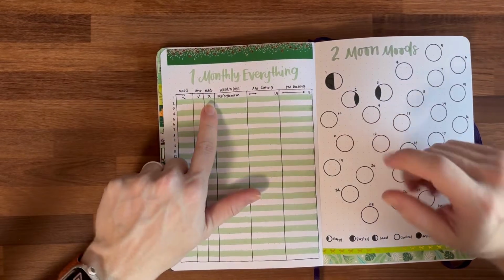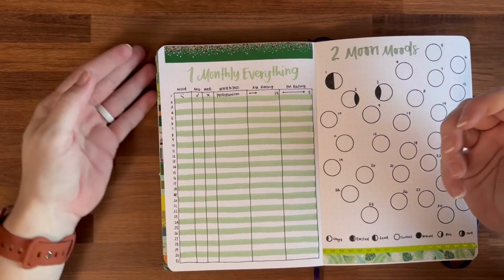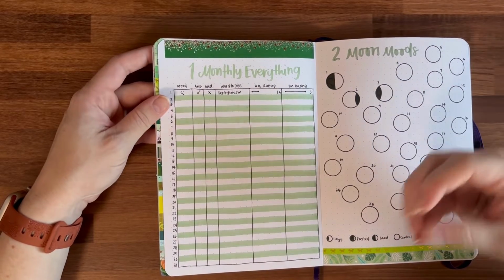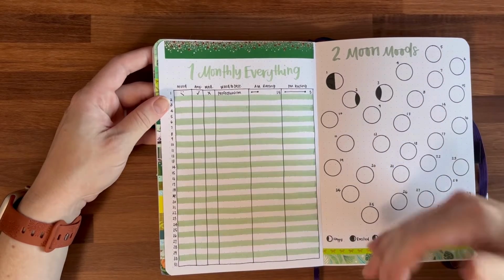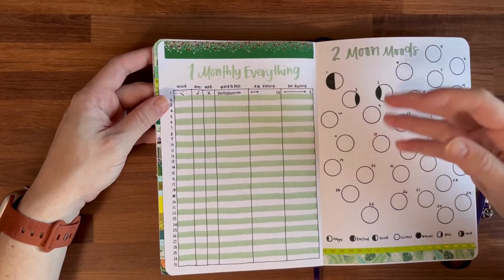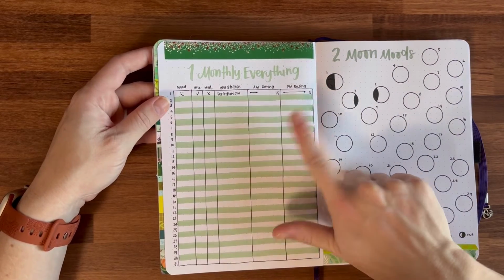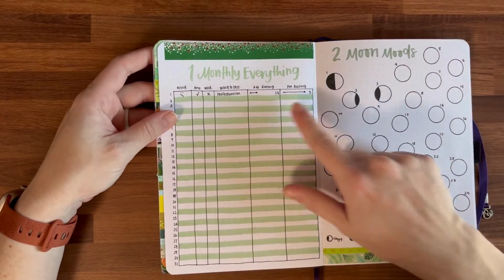The next one is kind of a helpful tool, which is meditating. So did you meditate that day? A lot of these trackers have to do with correlating things. So if you have anxiety and you meditate, does that help your overall rating? Which is why I include an AM rating and a PM rating in this particular tracker.